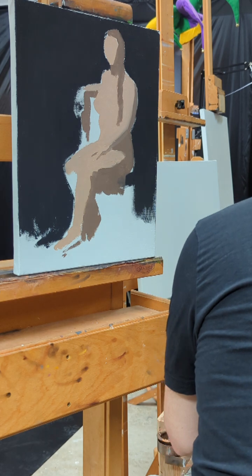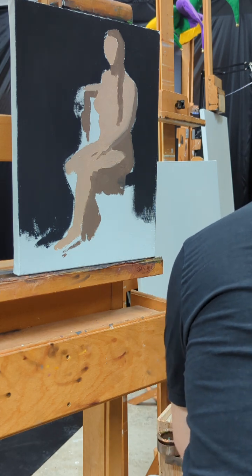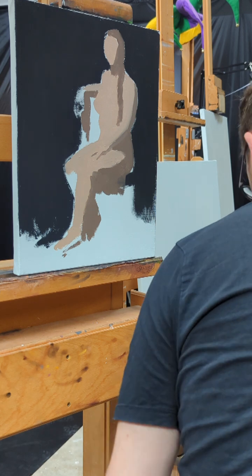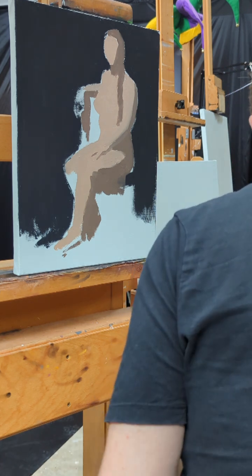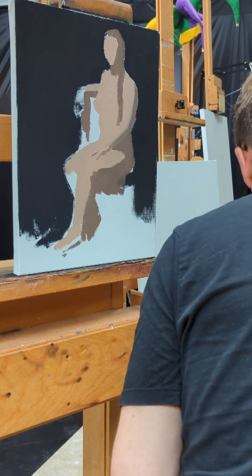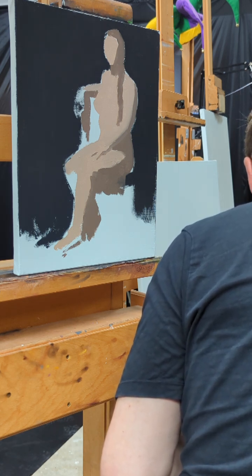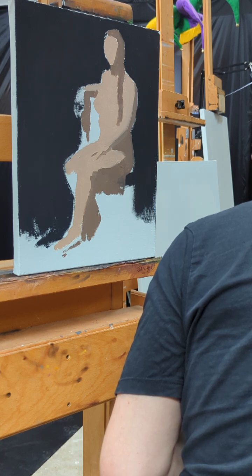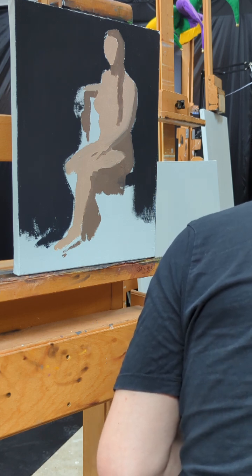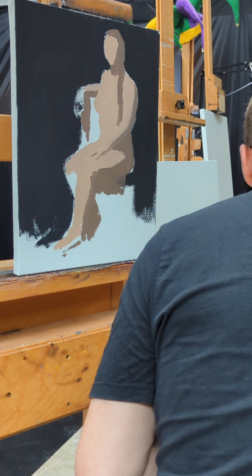And this is why this holder is great for getting rid of the brushes. So, more white. This lead white is slightly gooey for my tastes.